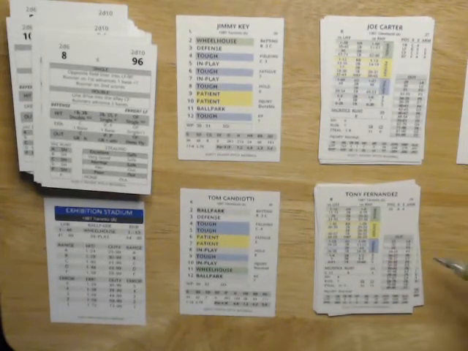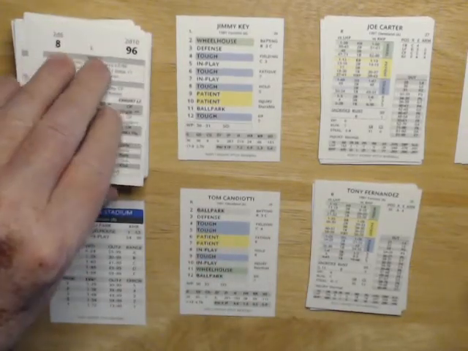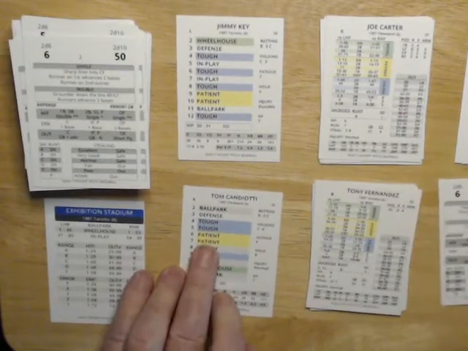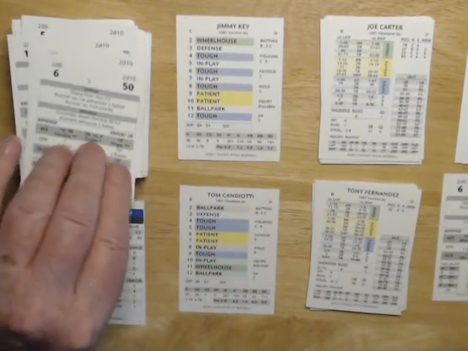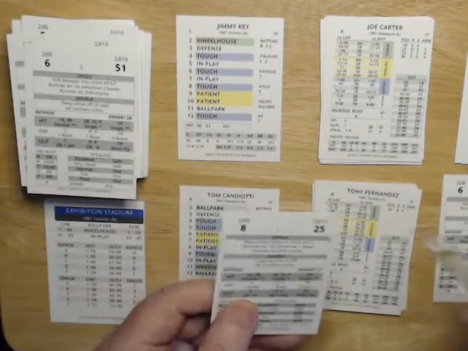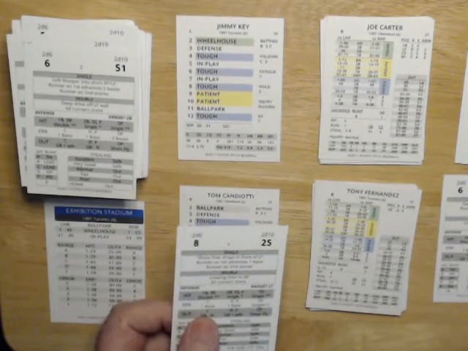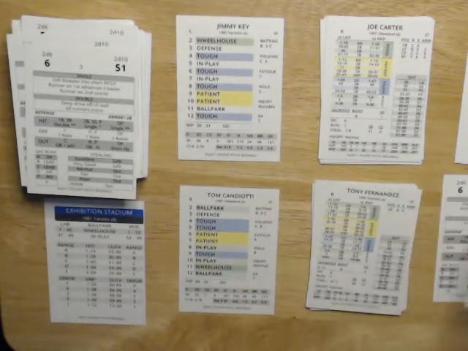Okay, Candiotti's on the mound now. First batter is Tony Fernandez. Looks like a Tony day for leadoffs. And this is 6. Go over to his card. And the 6 is patient. And he's a righty. So we're going to go 25, and we're going to look at the right section. And he walked him. Both pitchers start the game off walking their first batter. Must be nerves going on or something here.